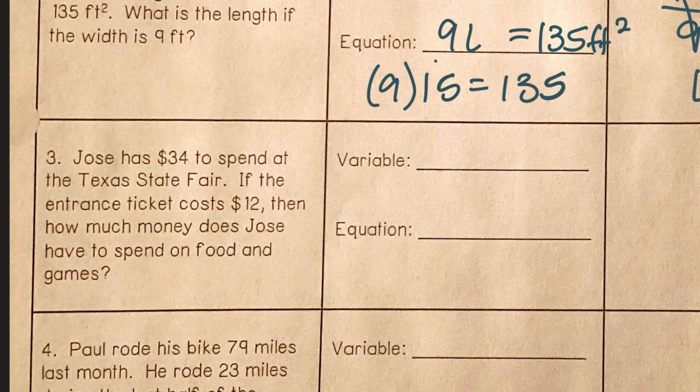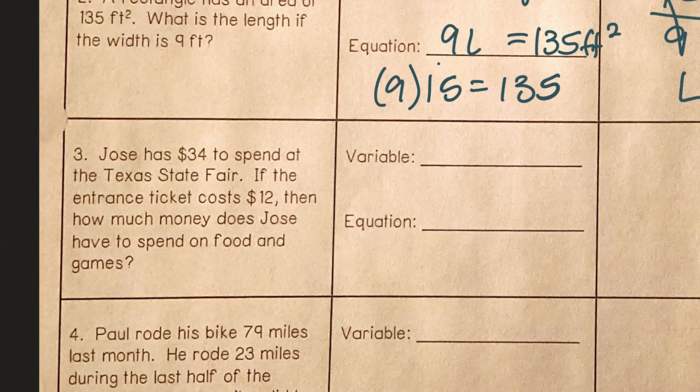Jose has $34 to spend at the Texas State Fair. If the entrance ticket costs $12, then how much money does Jose have for food? Okay, so his total amount of money that he has is 34 bucks. All right, and we're looking for money that can be spent on food and games. So I'm going to put M for money as our variable. If the entrance ticket costs 12 bucks, we know that in order to figure out how much money he has left, we're going to have to subtract 12 from 34.